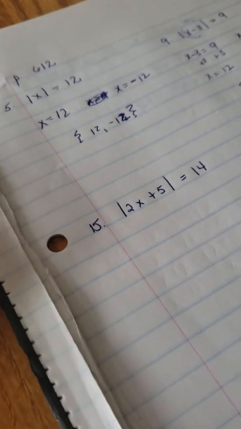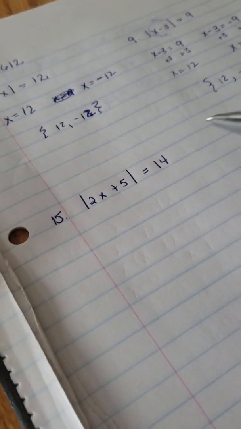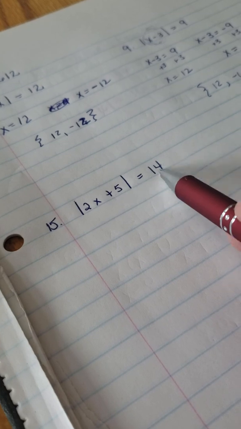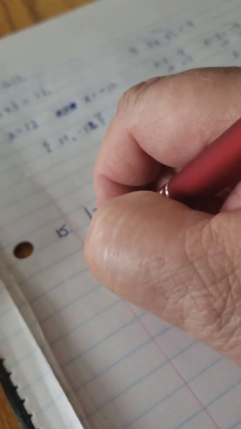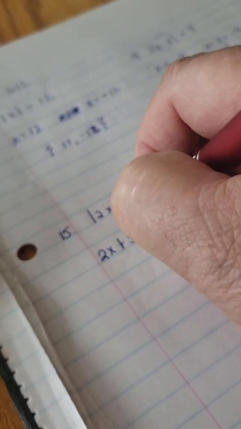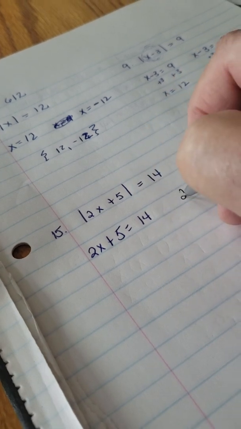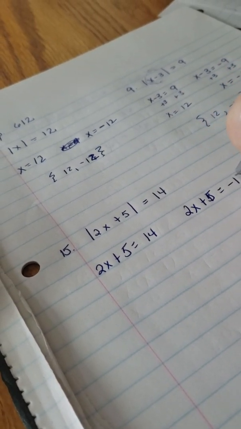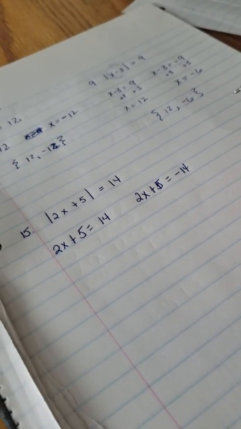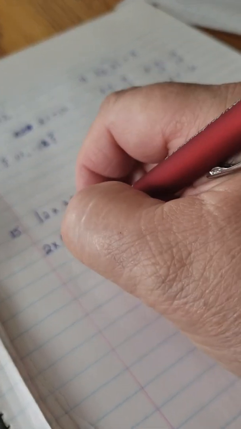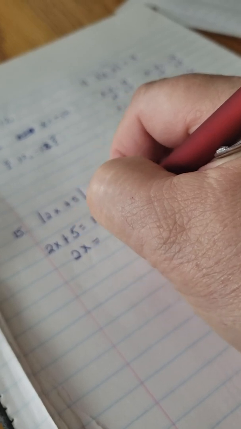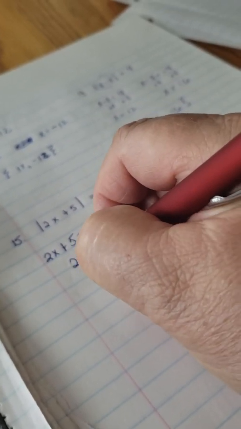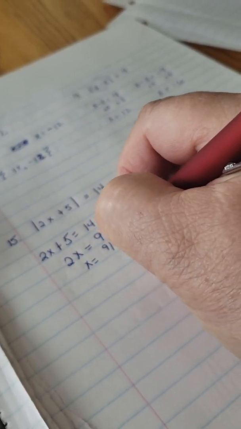So I'm moving on down to number 15. The absolute value of something is 14. So that something could be 14, or it could be negative 14. And now I just have to solve each little part. So I'm going to subtract 5 and divide by 2.